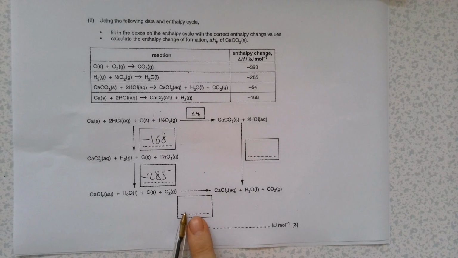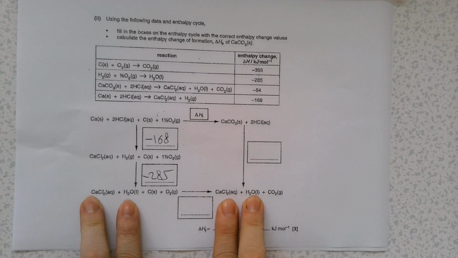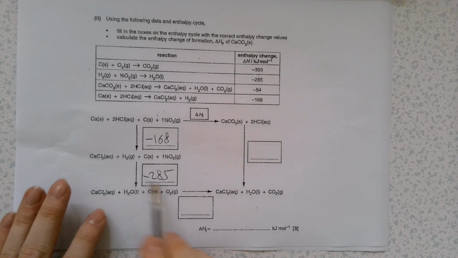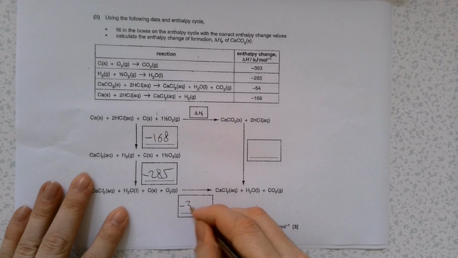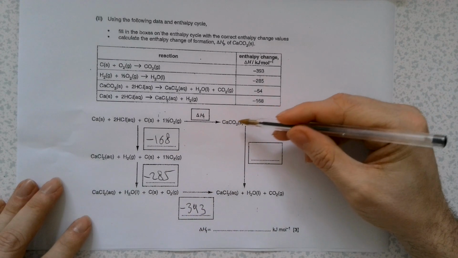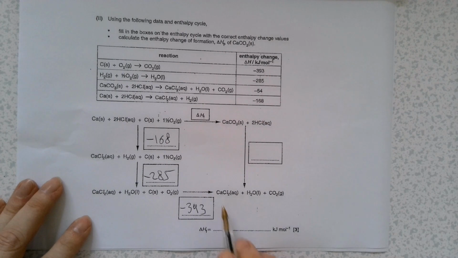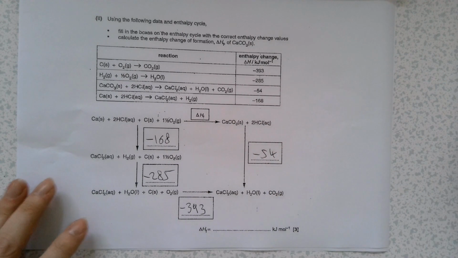For this third one here, well, we've got a carbon and an O2 that has changed to CO2. The calcium chloride and the water, they've all just stayed the same. So this is carbon plus O2 goes to CO2, minus 393. And our final one, calcium carbonate plus 2HCl goes to all of these products. Well, that's the minus 54.